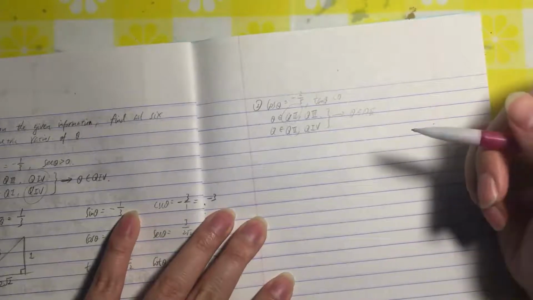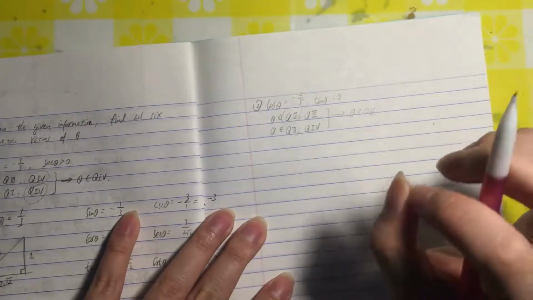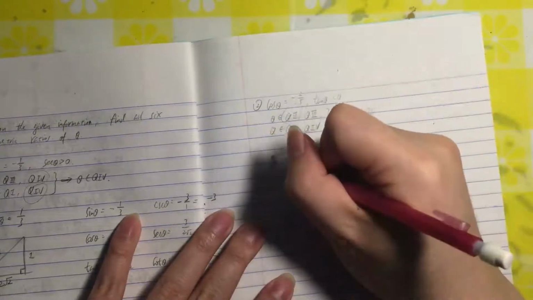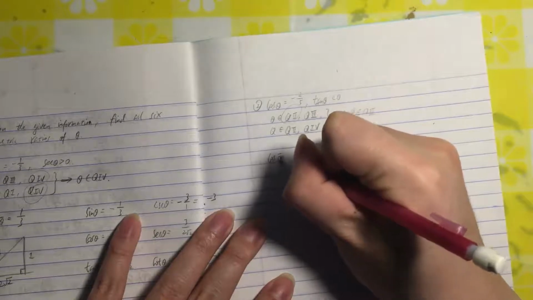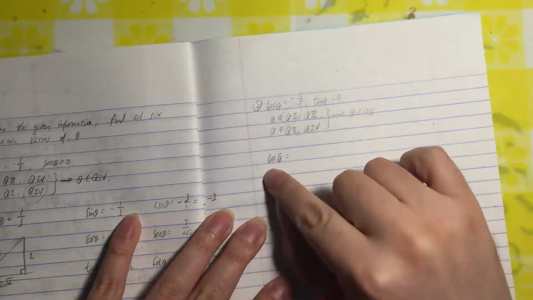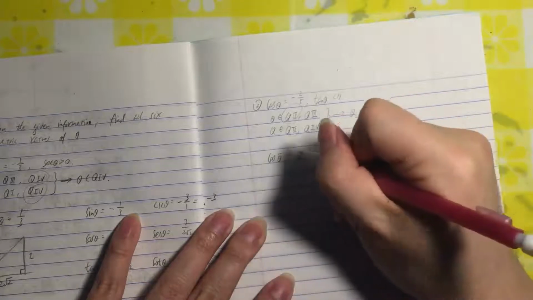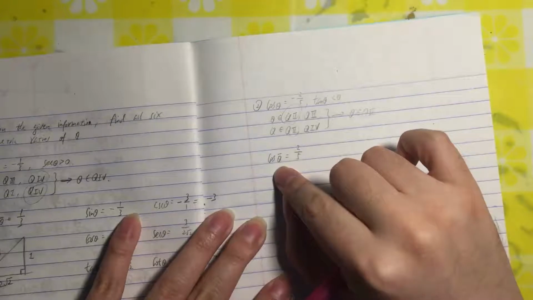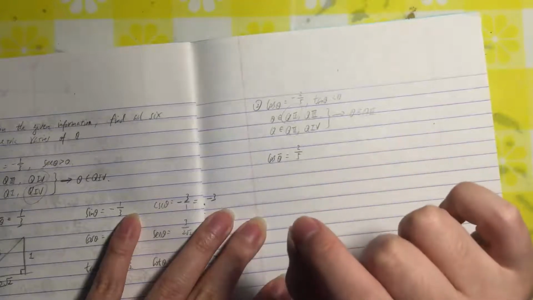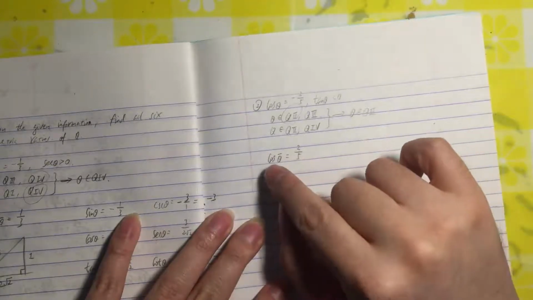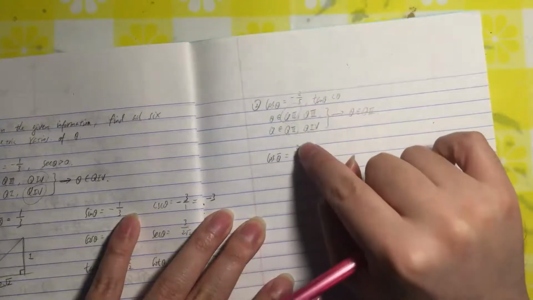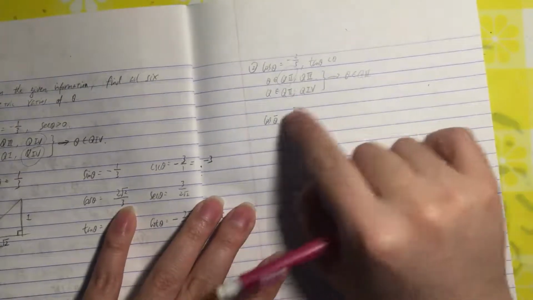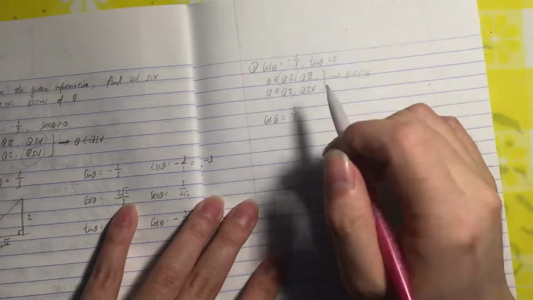Next, we use reference angles to find all 6 trigonometric ratios of angle theta. Since cosine theta is negative 2 over 5, cosine of theta bar, the reference angle, is always positive 2 over 5. We drop the negative sign, since the reference angle is always an acute angle and its trigonometric values are always positive. Next, draw a triangle based on this information.